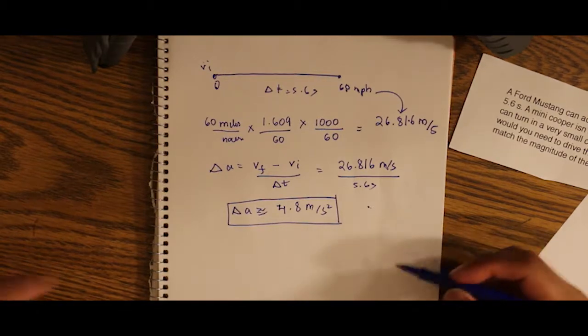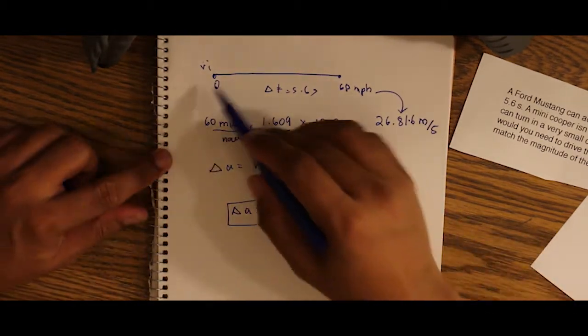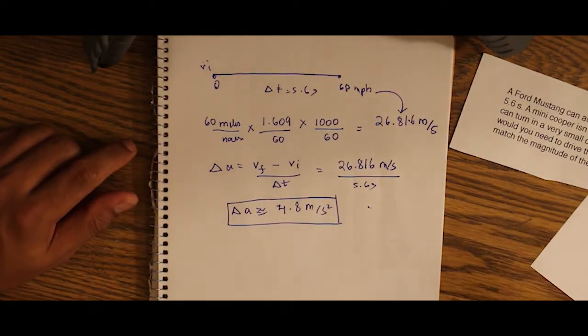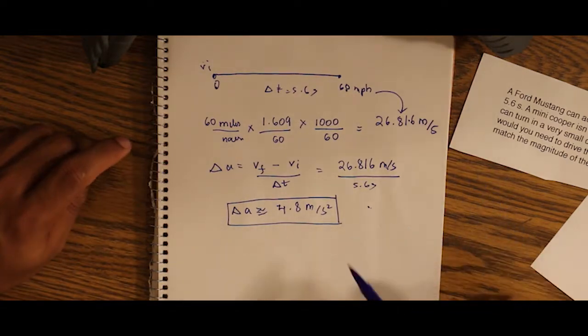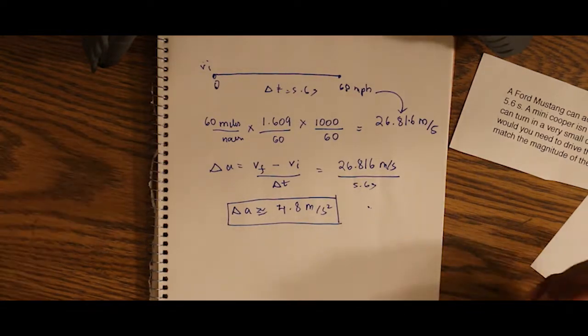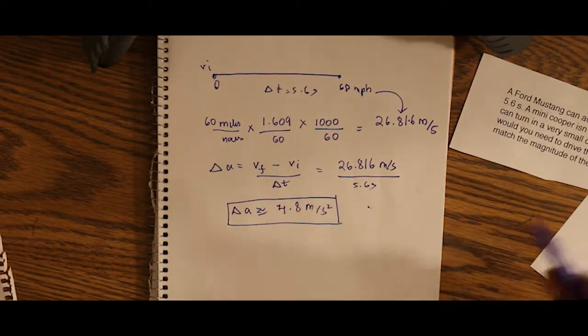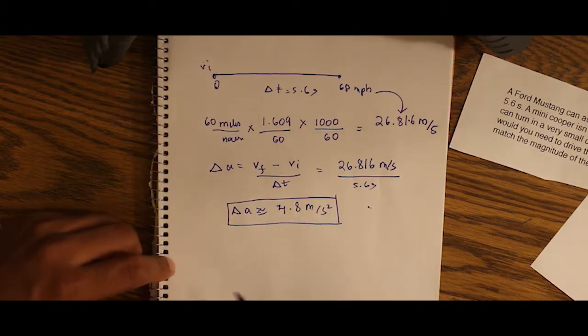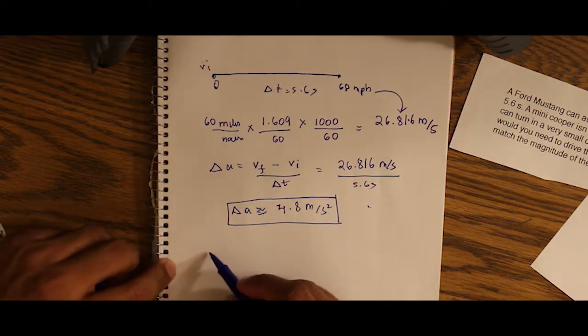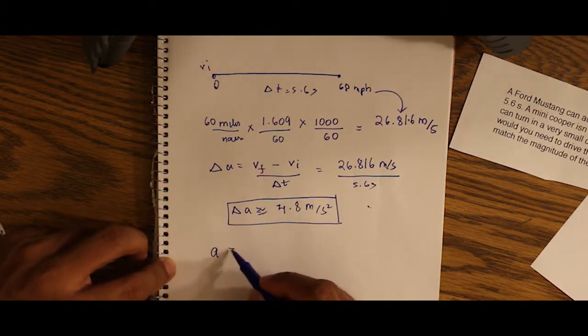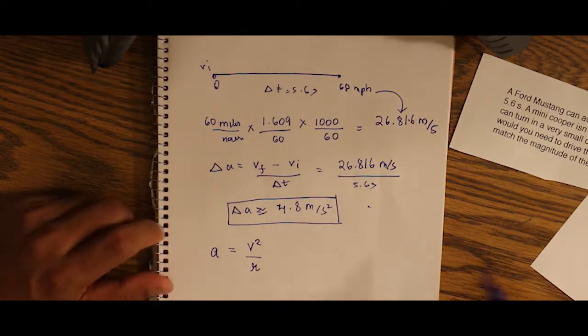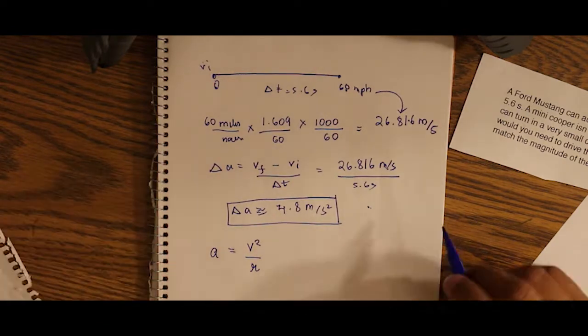Now we are told that a Mini Cooper cannot do that. However, it can turn in a small circle, and when something turns in a small circle, even though it's not changing its speed, it's still accelerating because it's going in a circle. And so the formula for centripetal acceleration is a equals v squared over r, where r is the radius of the circle that it's going around in.